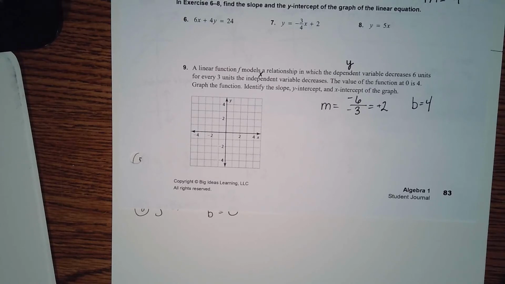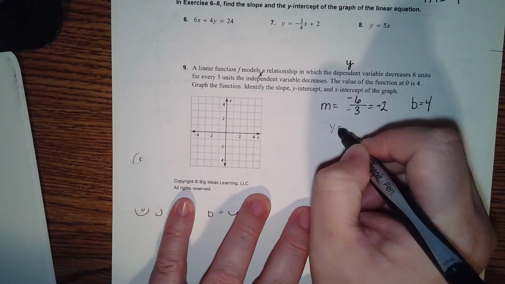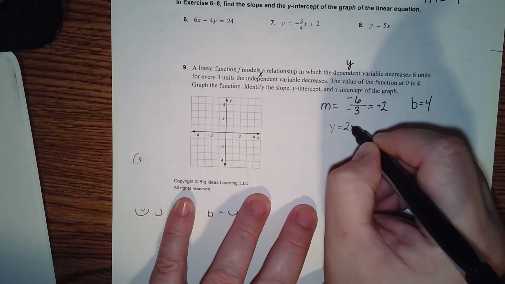Okay, I took a moment and checked, and slope is actually a positive 2, because if this is decreasing and this is decreasing, 2 negatives make a positive. So that's one thing we have to be careful with. All right, so we have this here. So what I actually have is y equals 2x plus 4.